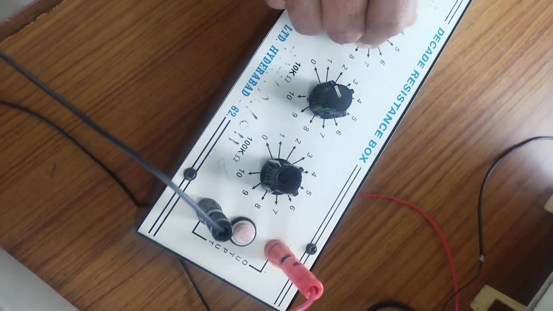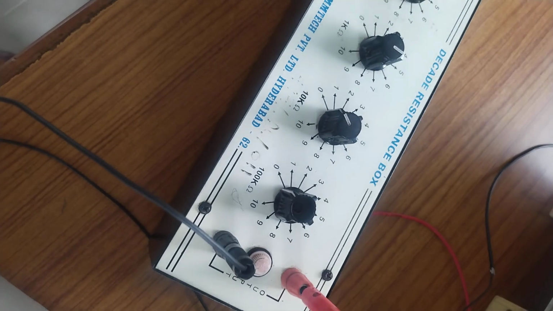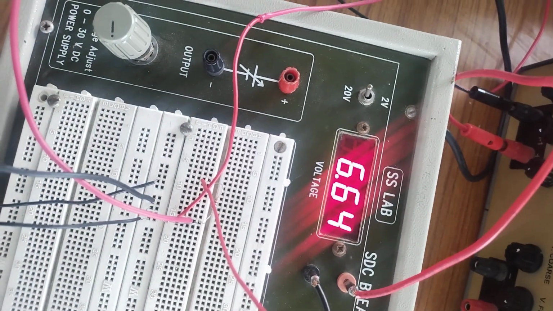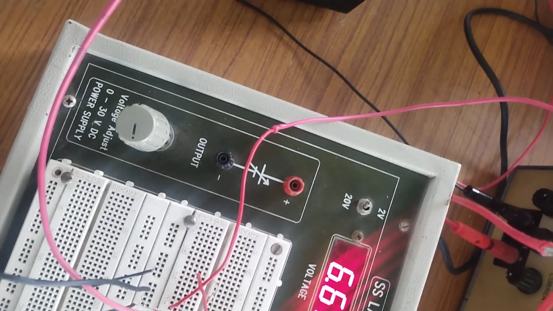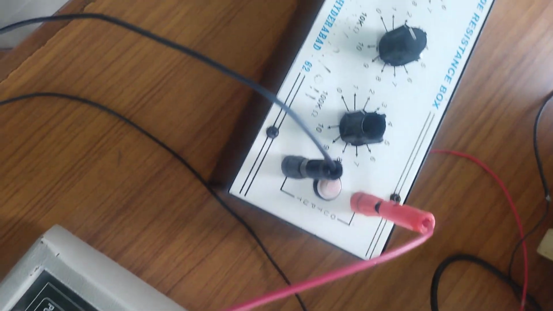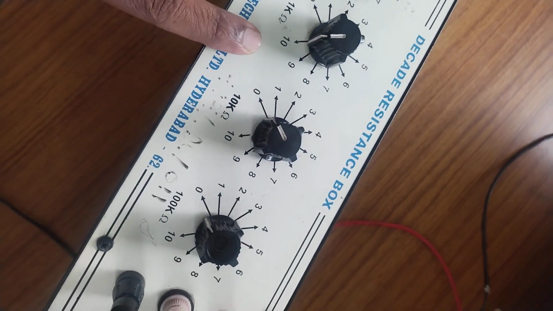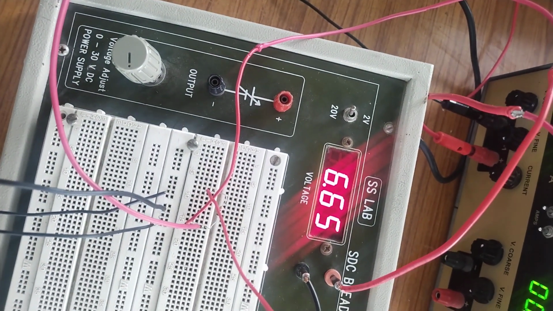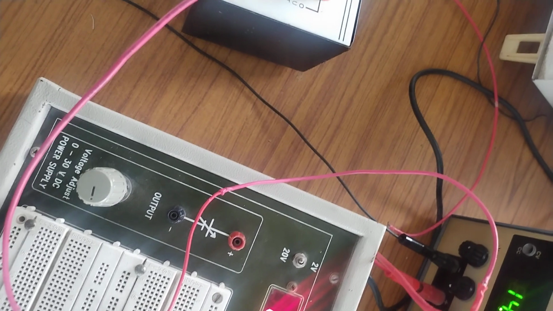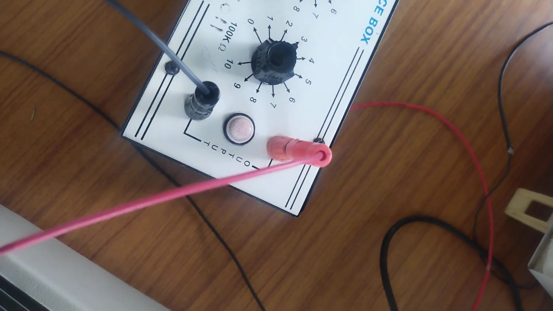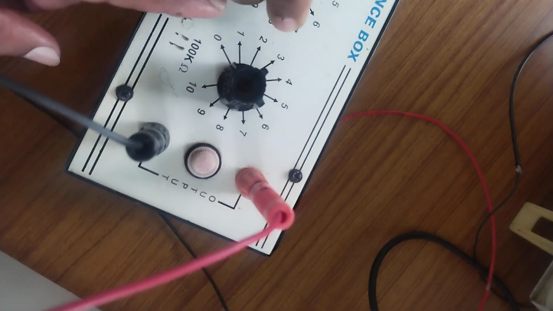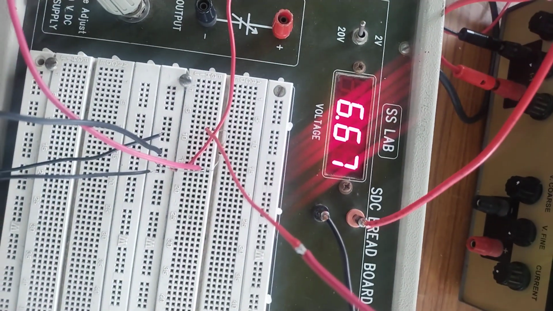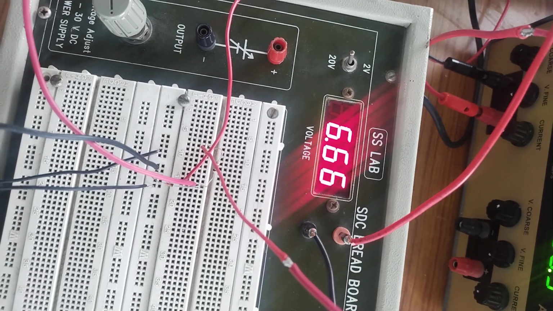Then we can give 2K, 3K, 5K. Let it be 5K. For 5K, it is around 6.63. Then we can increase to 10K. For 10K, it has the value of 6.65. Later we can increase to 20K, 30K, 40K. For example, for 50K, it is around 6.67.